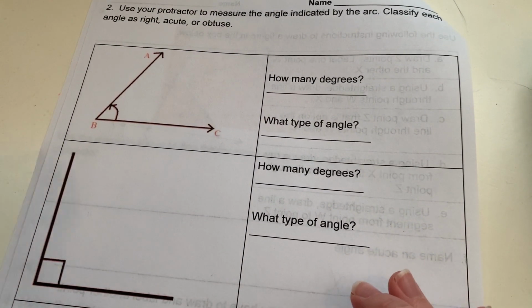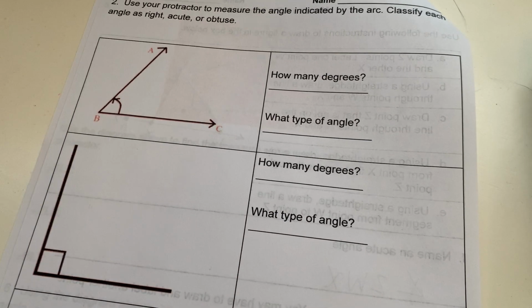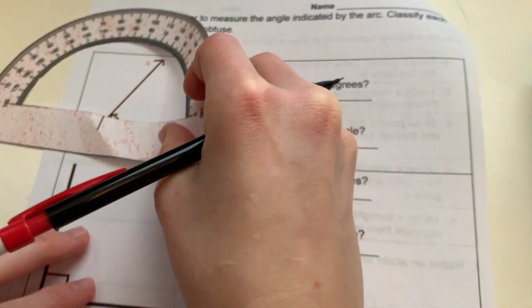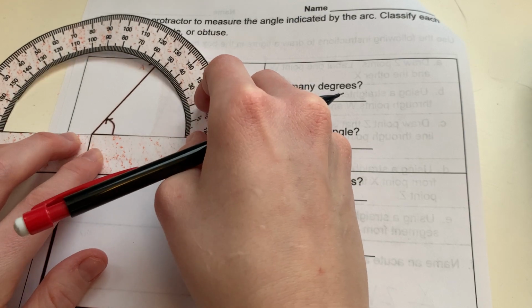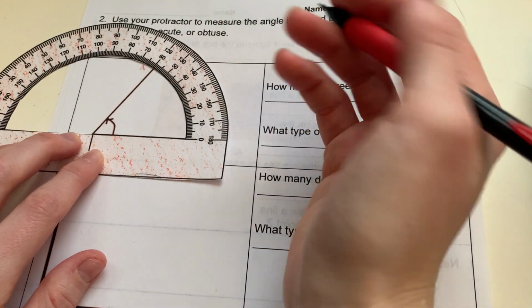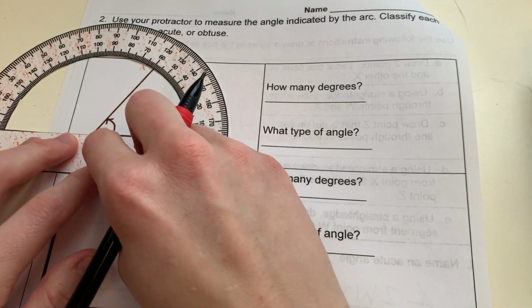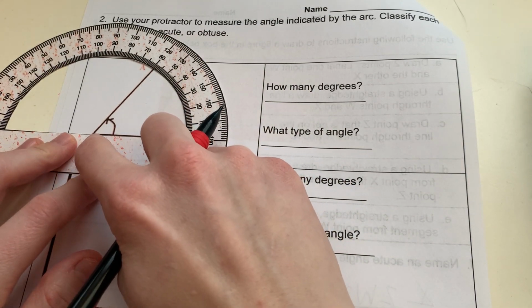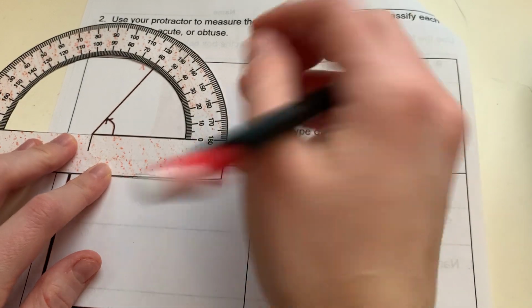If we go to the next one, we're going to use our protractor to measure the angle indicated by the arc. We're going to classify each angle as right, acute, or obtuse. Go ahead and try this first one on your own. All right, so you should have used your protractor and lined it up. Now, every protractor is different, so remember that. With the protractor I'm using, I'm lining it up with this middle thing. Yours might have a dot on it.